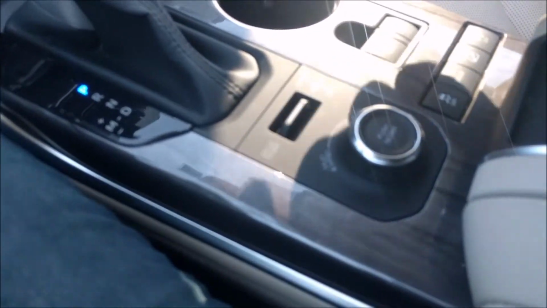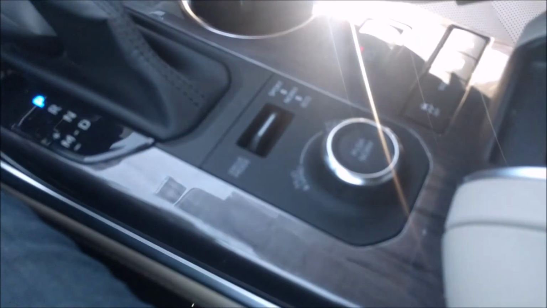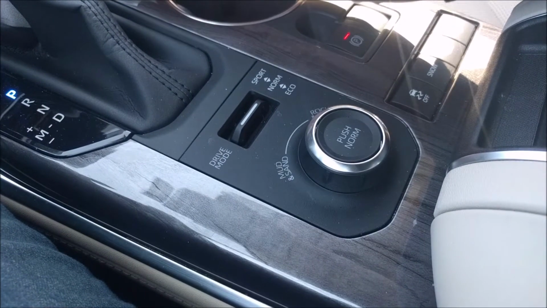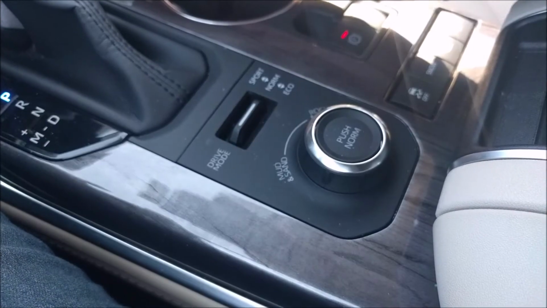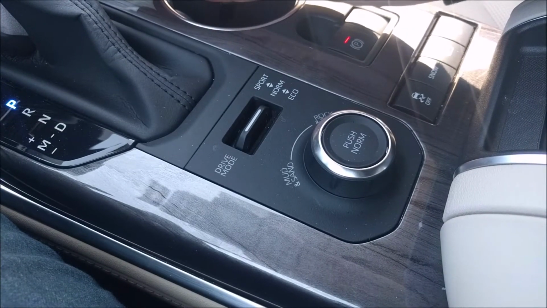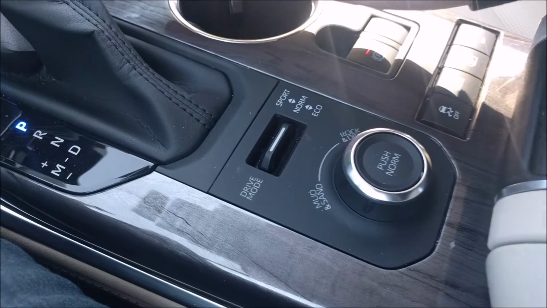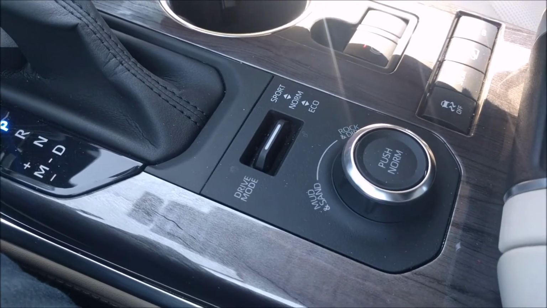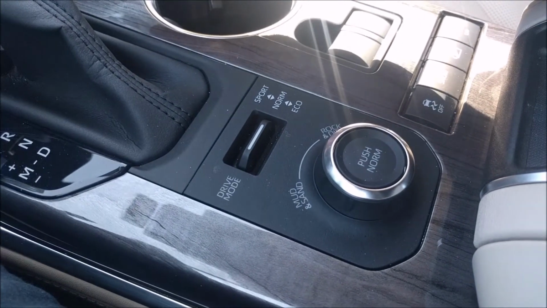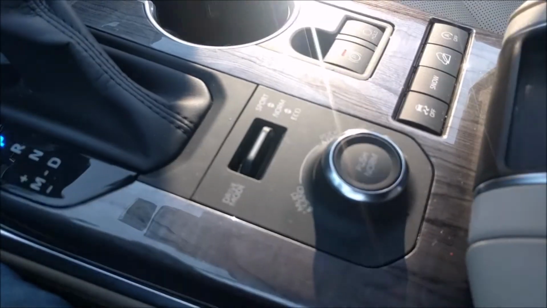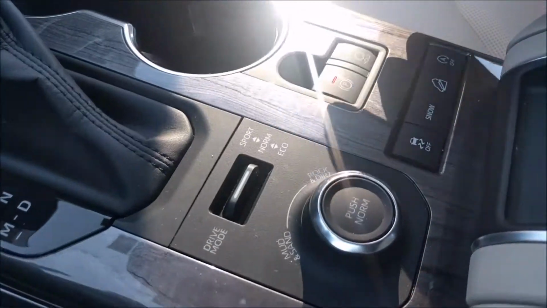Below that, let me try to block out the sun. You've got your drive modes. The drive modes are sport, normal, and eco, and then there are also some off-road modes. You've got mud and sand to the left, and rock and dirt to the right. And if you go to mud and sand and want to go back to normal, you just push down on it, and that's how you get to normal.